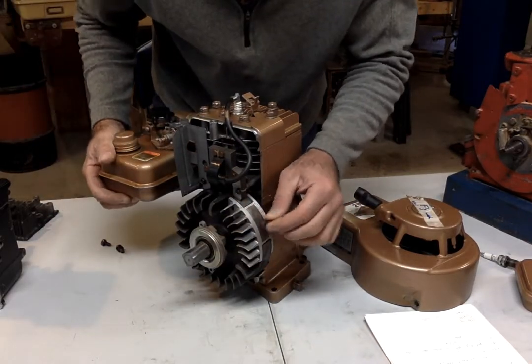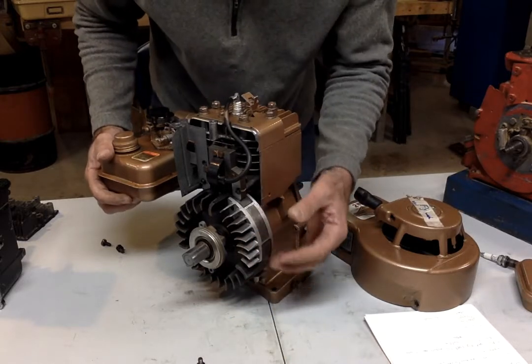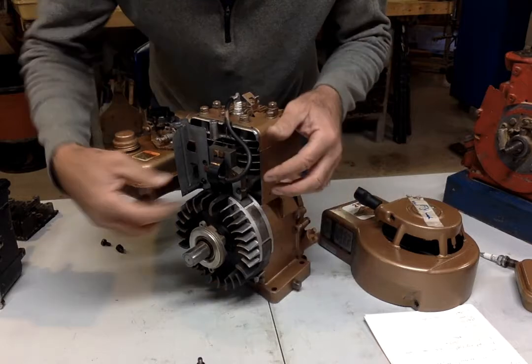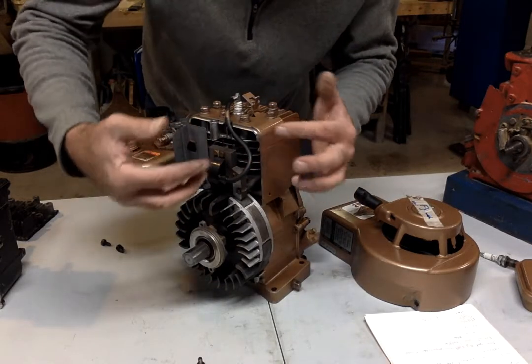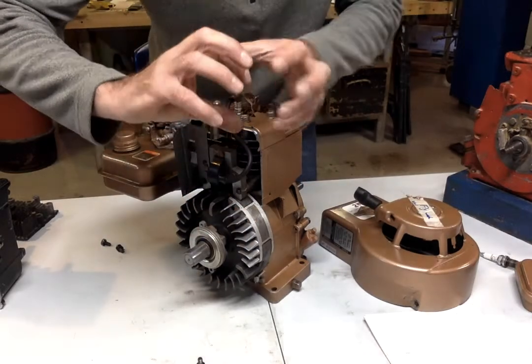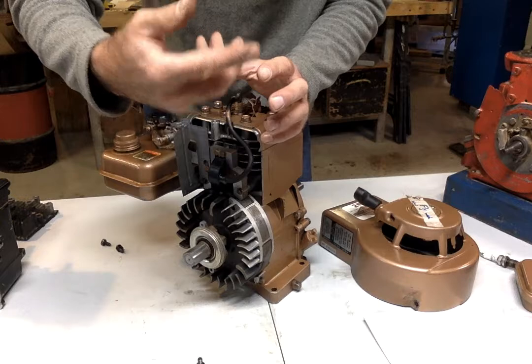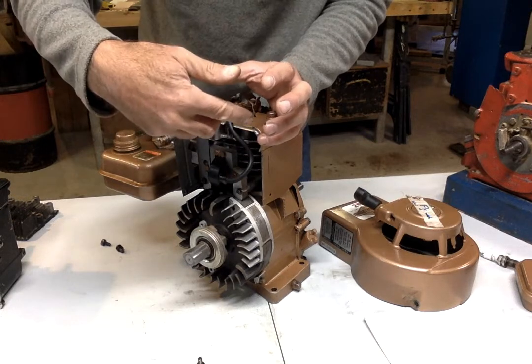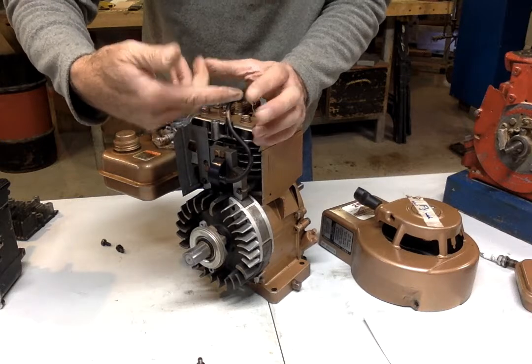There's a magnet. And if you watched my electricity unit on electric motors, we learned that when you spin a magnet past a coil, you generate electricity, right? It's the reverse of the way an electric motor works. In an electric motor, you put electricity in, and you generate motion out of it.